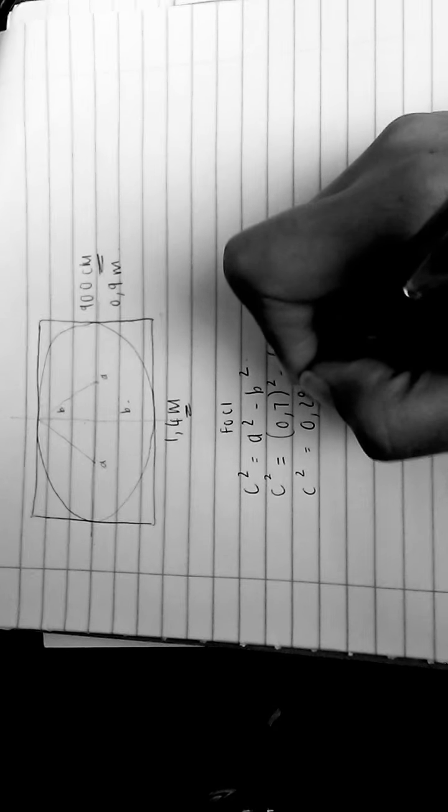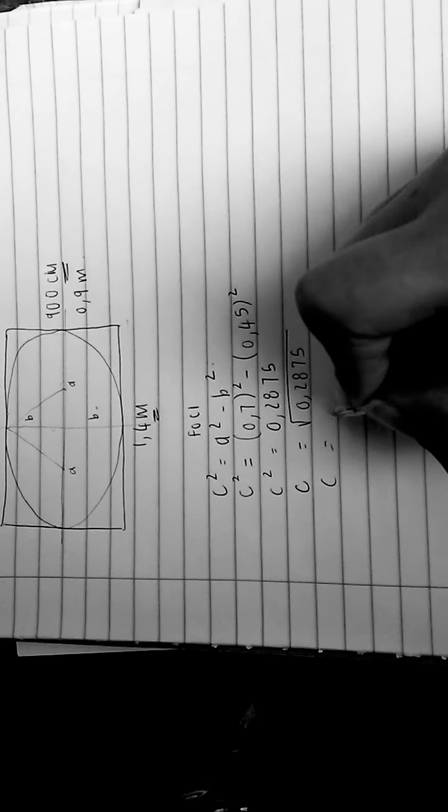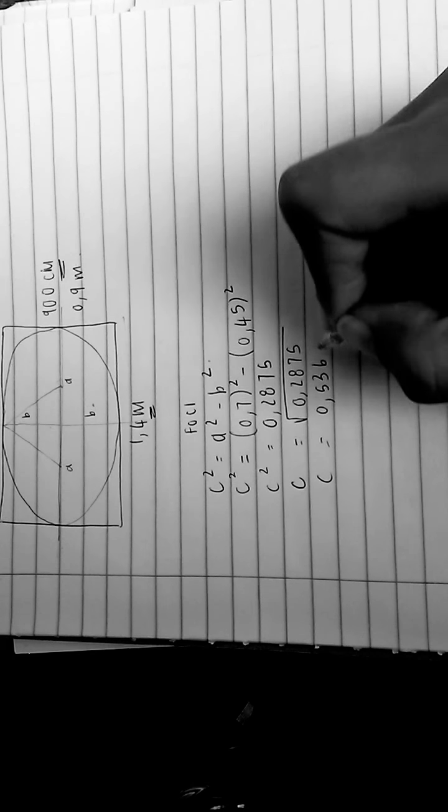So that's c squared. If you work it out on your calculator, you will get 0.2875, right? But it's still squared, so we want to get just c. So c squared is 0.2875, and then c will be equal to, if you work that out on your calculator, 0.536... We don't want to round it off right now, so that we can get the most accurate answer at the end for the whole ellipse. So right, we have that value there.